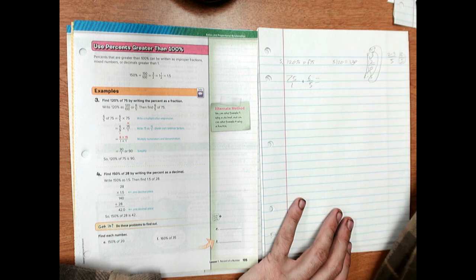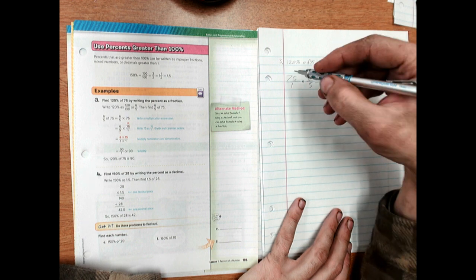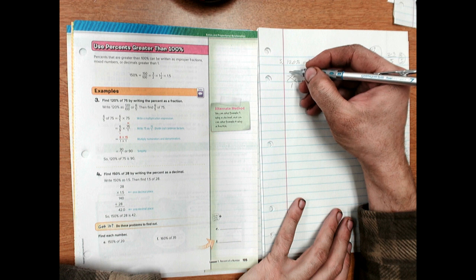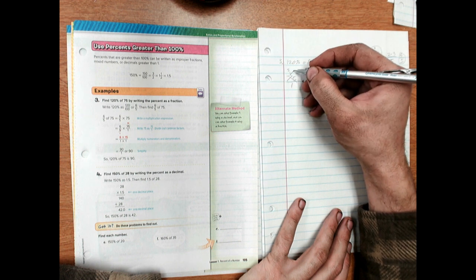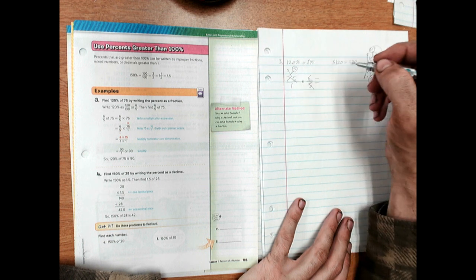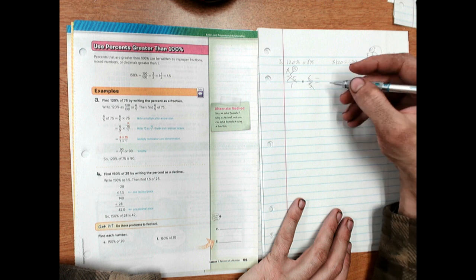You can cancel out the 75 and the 5. 5 times what equals 75? 5 times 15. So we keep 15 and cancel out the 5.